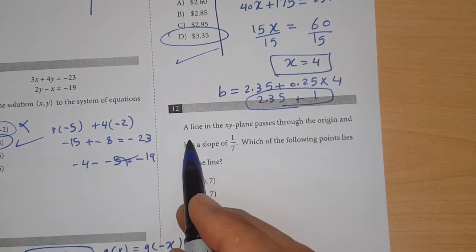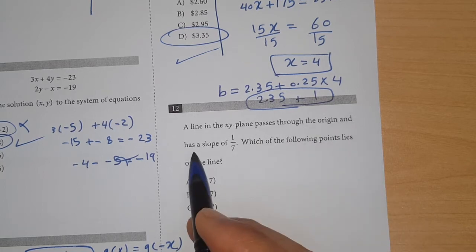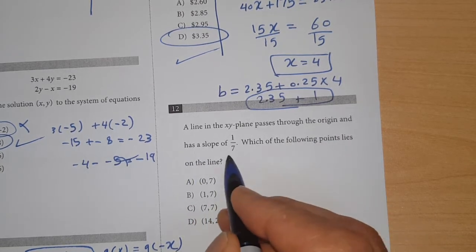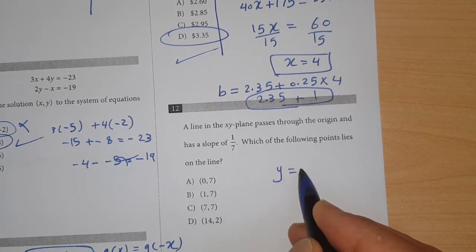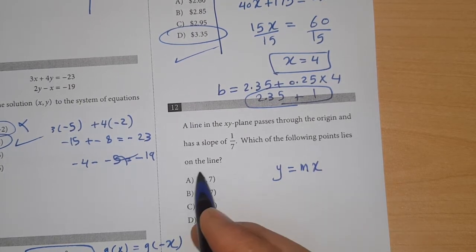This question: a line in the xy plane passes through the origin and has a slope of 1 over 7. A line that passes through the origin always has the equation y equals mx. We don't have c, c is 0. Which of the following points lies on the line?